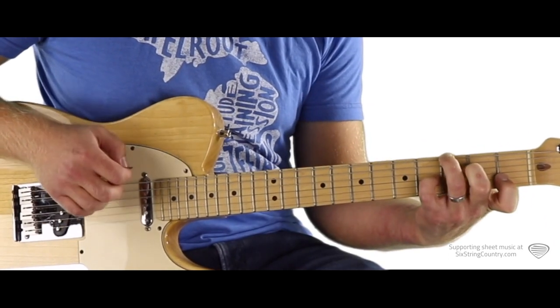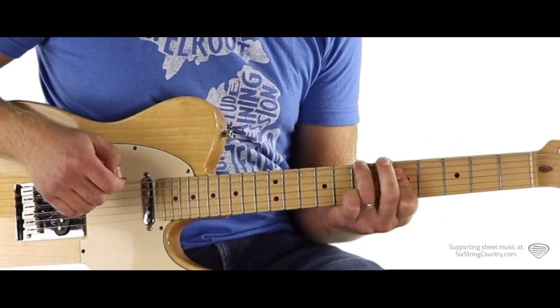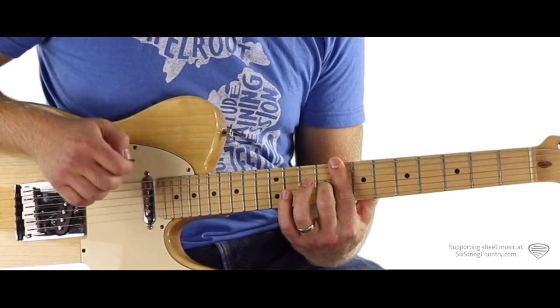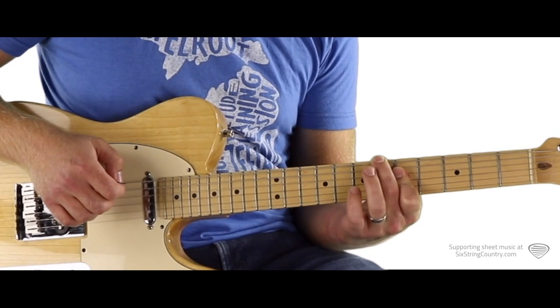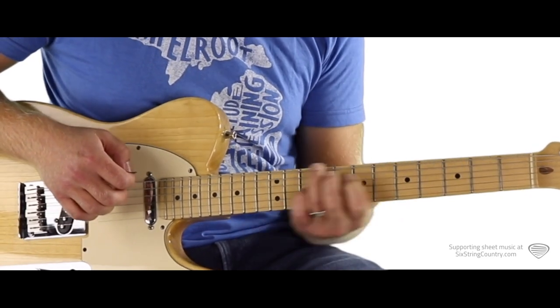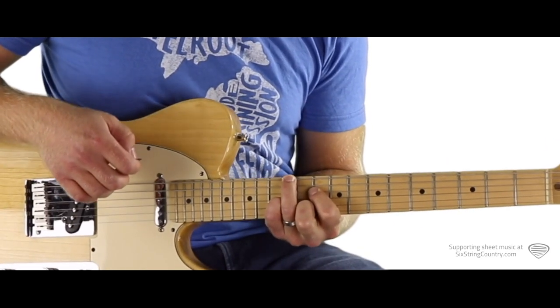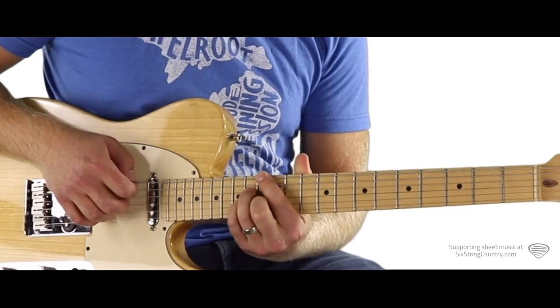Drop it down. Now we're going to go back down with dominant 7. C dominant 7, we need a B flat next. We need the G. We need the E. Now our ears are going to love it when we make it to the key of F.